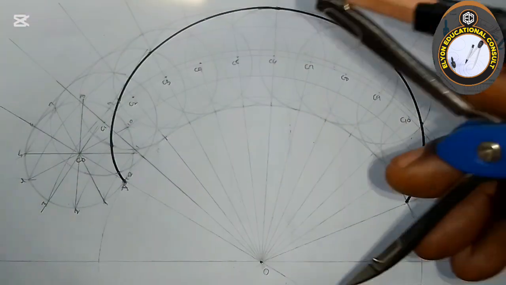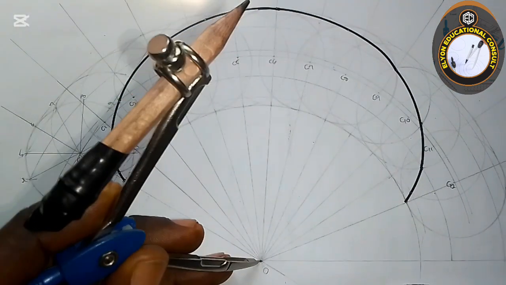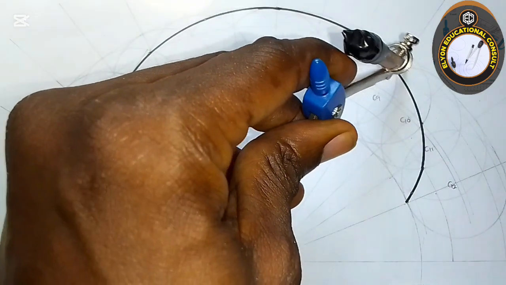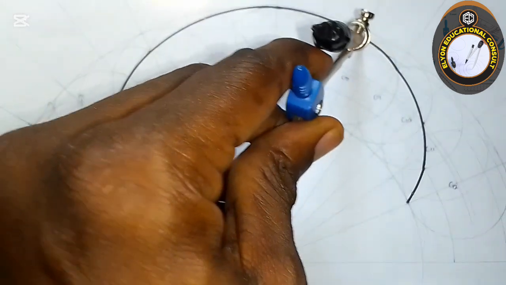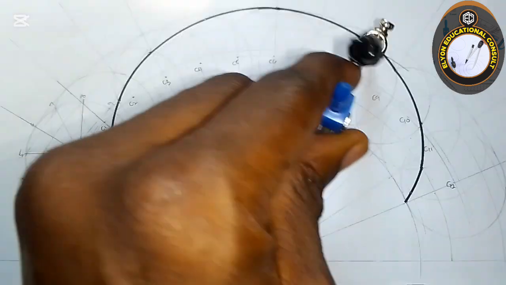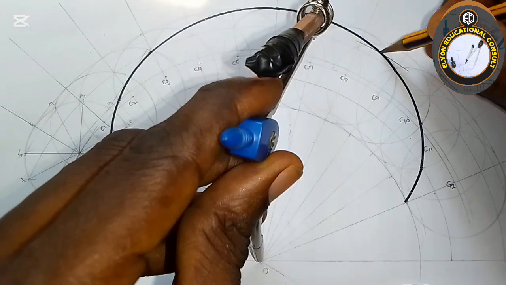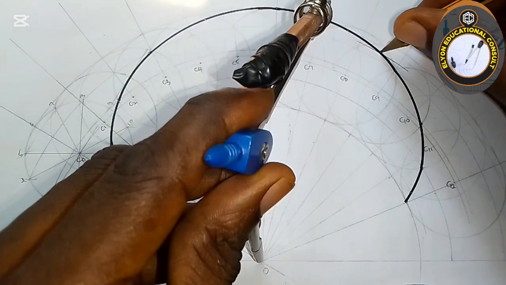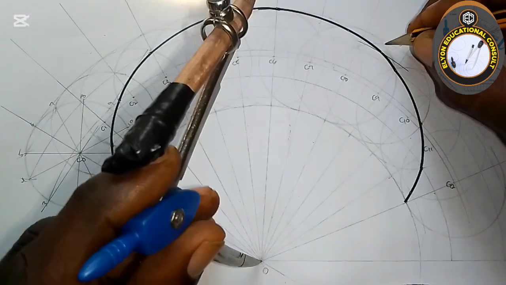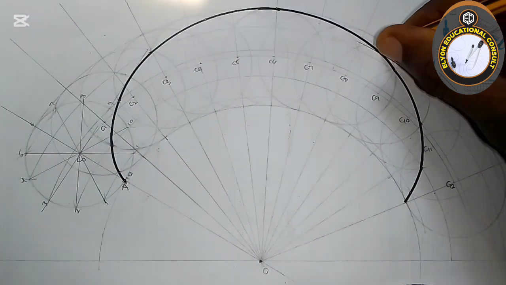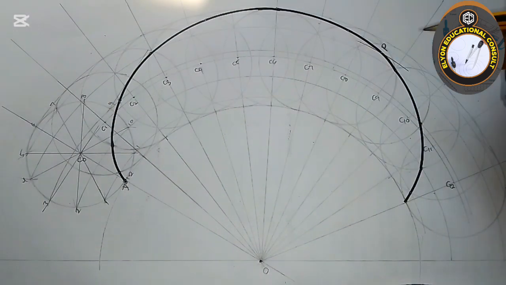So at this center, which is the center of the directing cycle, I'm going to strike the epicycloid. We make an arc this way, so we can see where it touches the epicycloid. Let's call that point P. This is where the tangent will have to pass through.